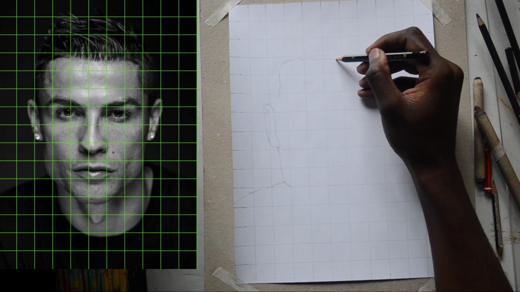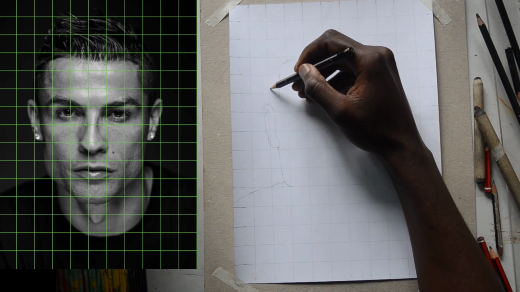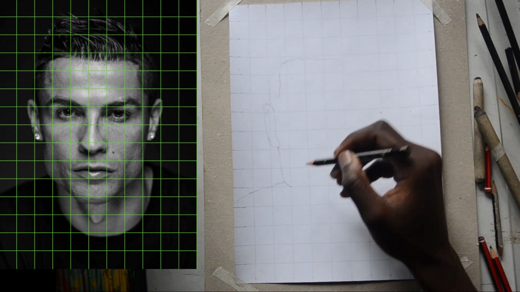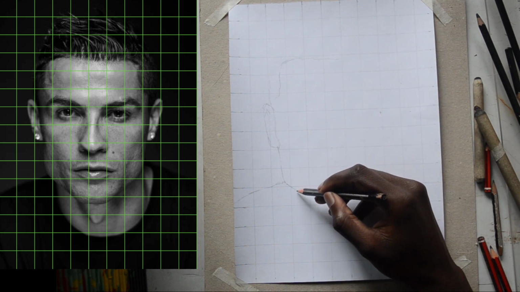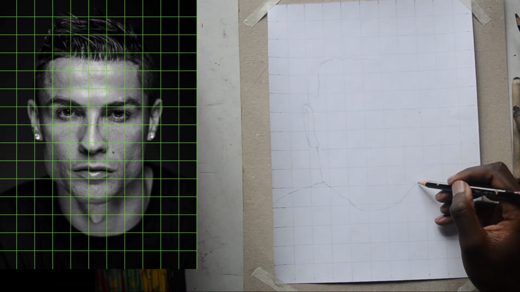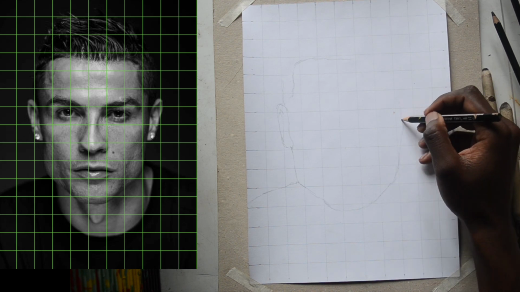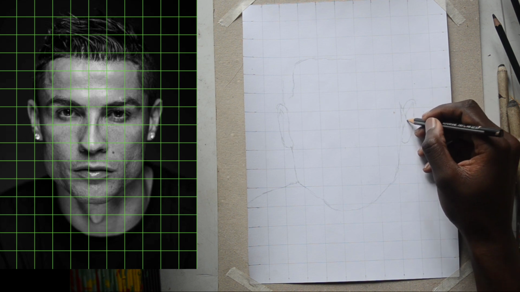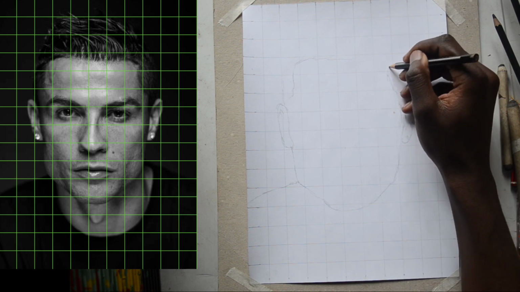By estimating the block size and whether the lines are passing through the middle or the quarter region, at least you'll have better accuracy when you try to produce the exact image that you want.